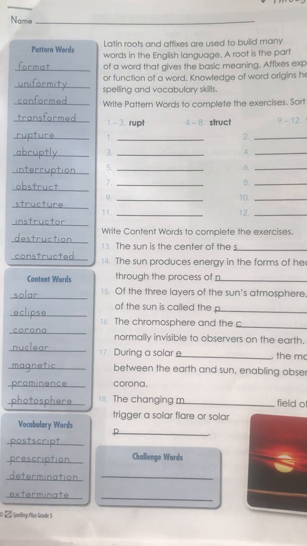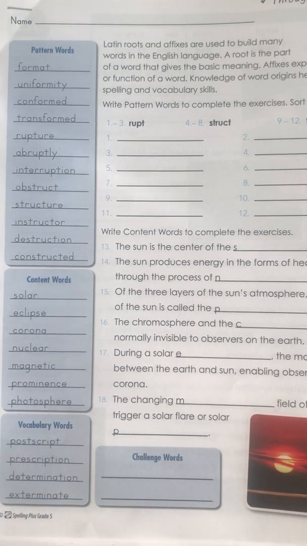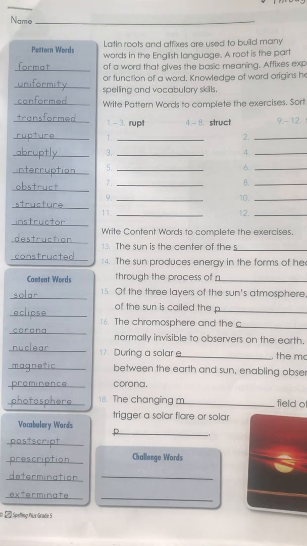Okay, so this week's pattern words are format, uniformity, conformed, transformed, rupture, abruptly, interruption, obstruct, structure, instructor, destruction, constructed.